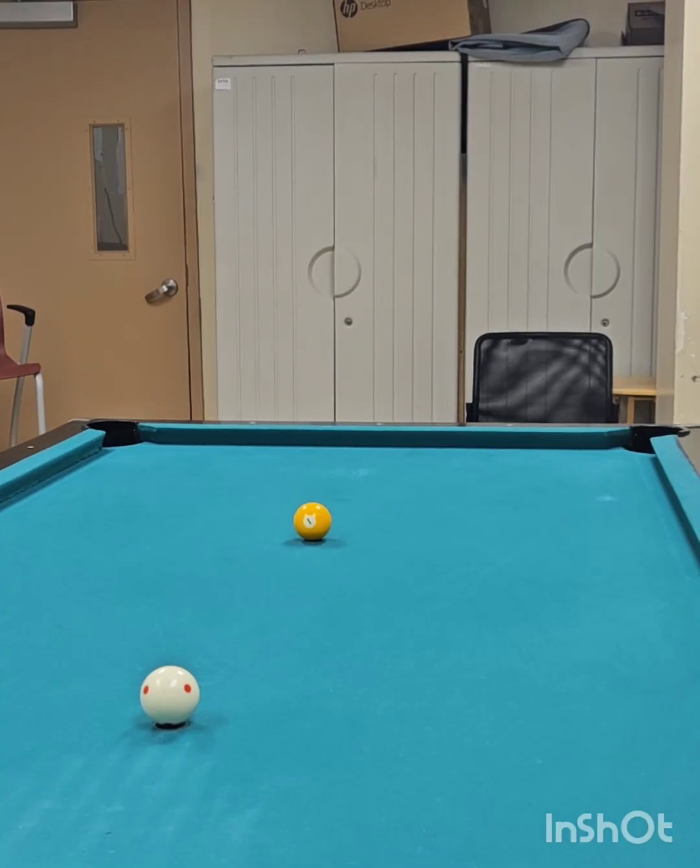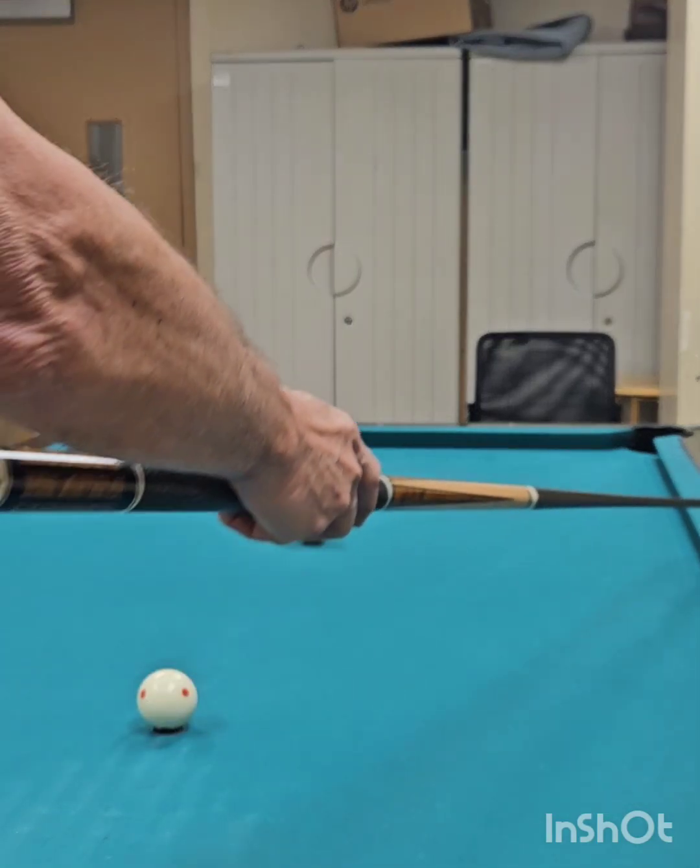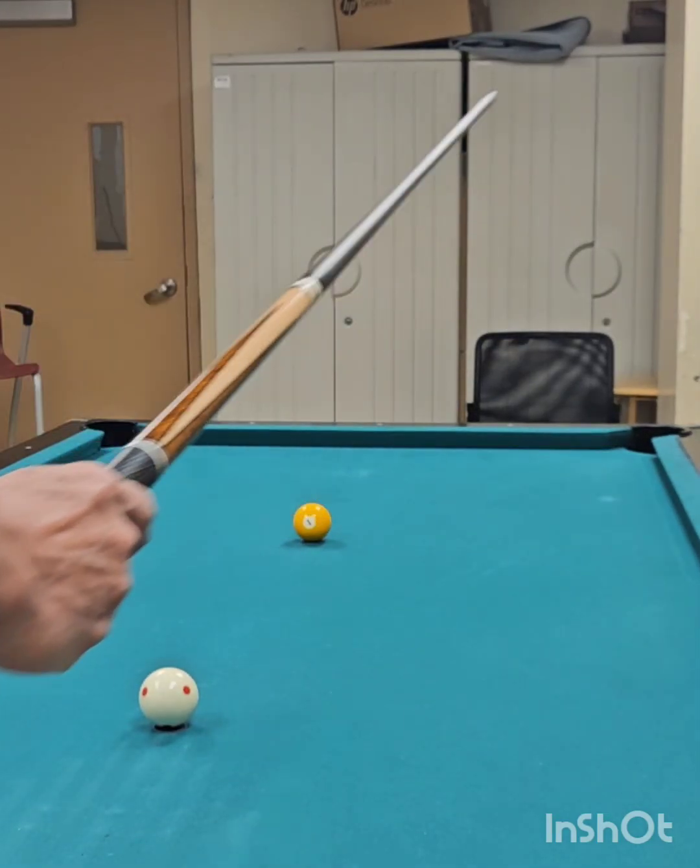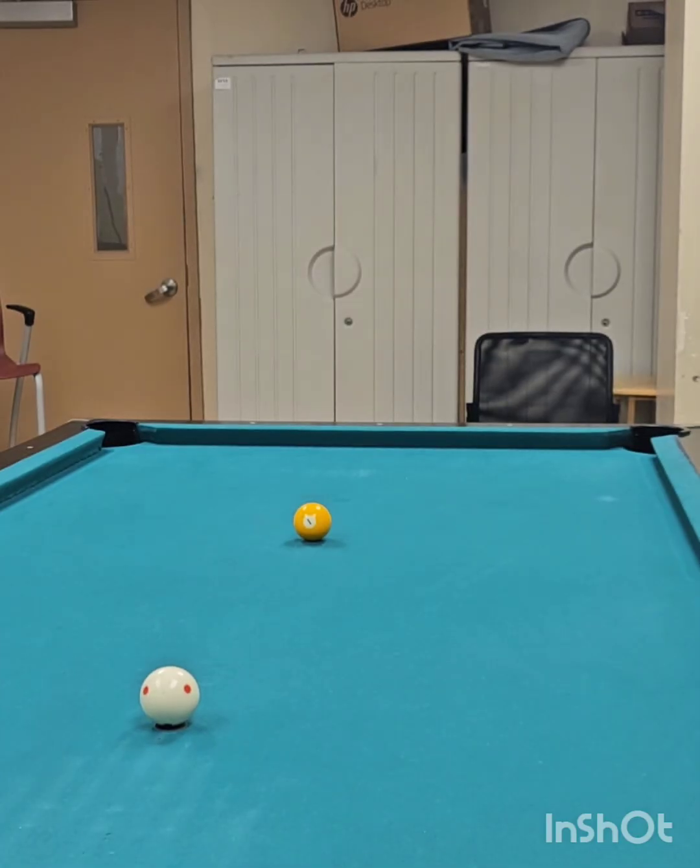Okay, the one ball is just above the side of the pocket. It's probably about parallel to the dot. The cue ball is on the spot. This is a right corner shot. You can put it, of course, in the left corner as well.